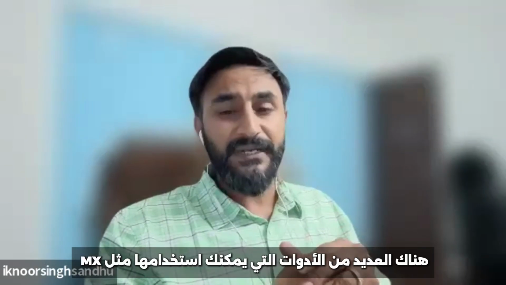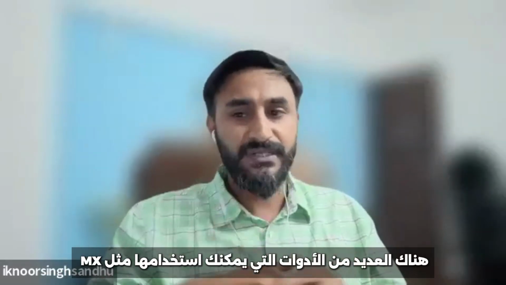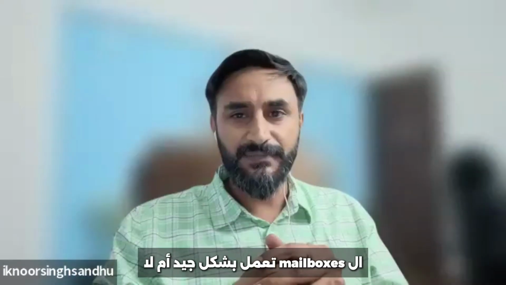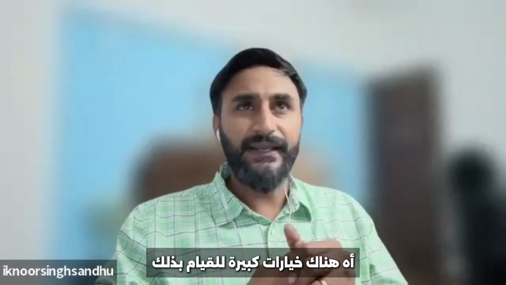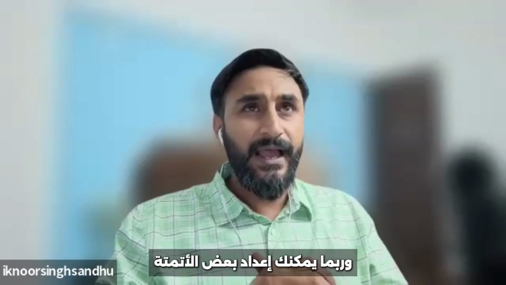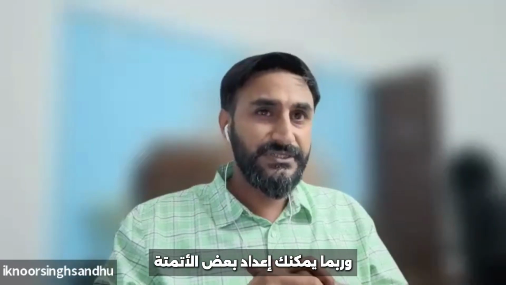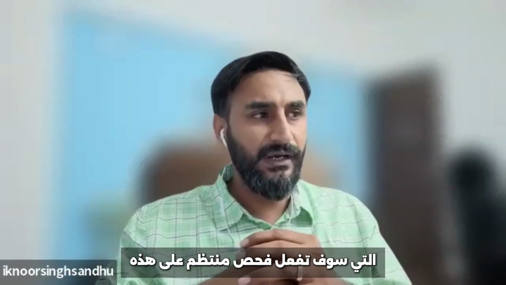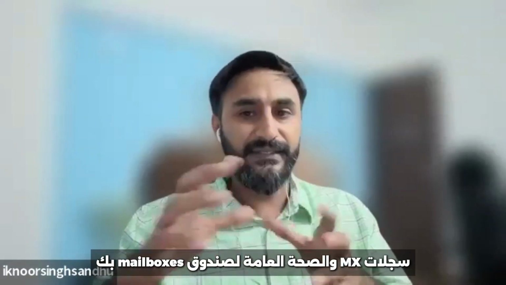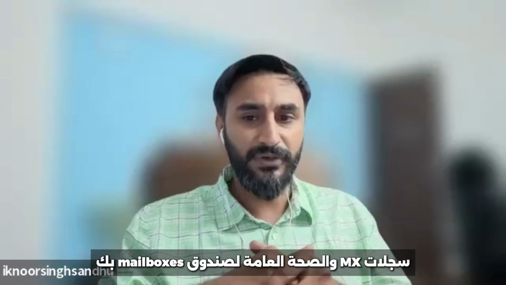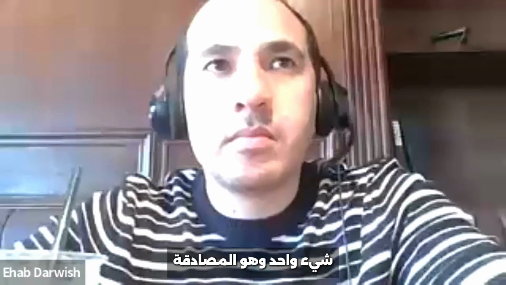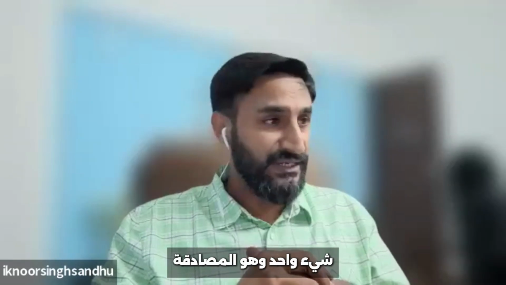Now, there are multiple tools that you can use, like MX Toolbox, to do a quick 30-second check on whether these mailboxes are working fine or not. There are bulk options to do that. And maybe you can set up some automations which will do a regular check on these MX records and the overall health of your mailbox. Okay, so that is one thing, which is the authentication.